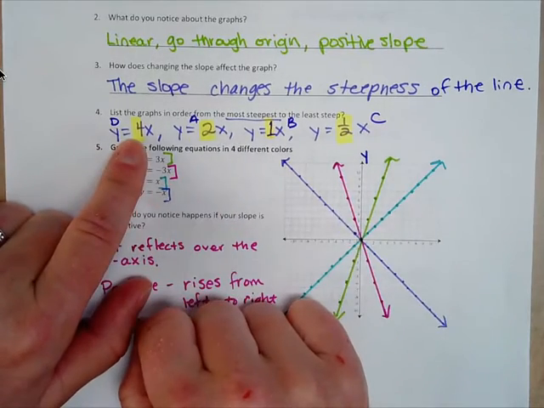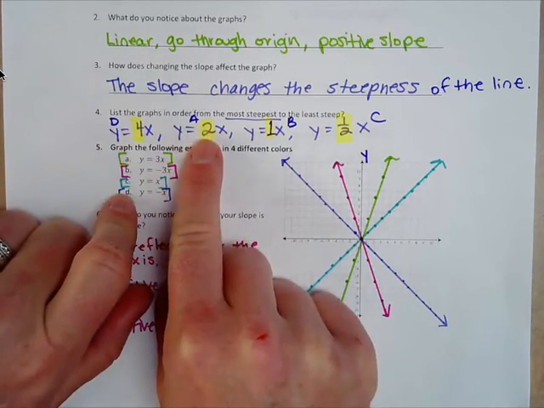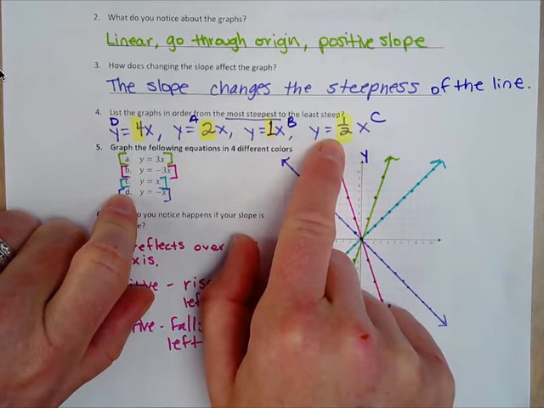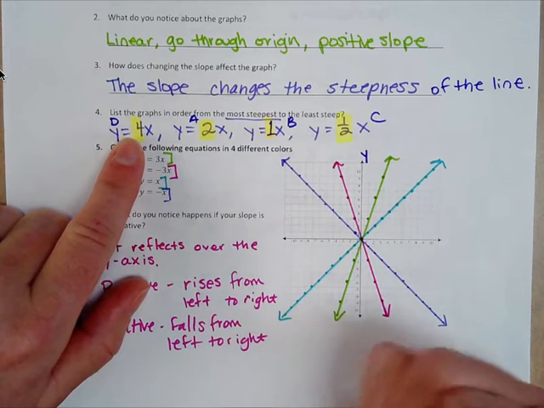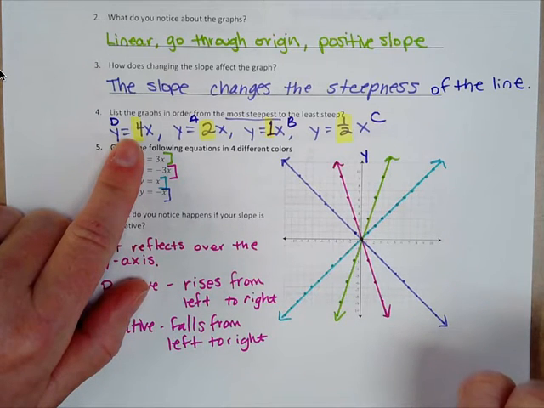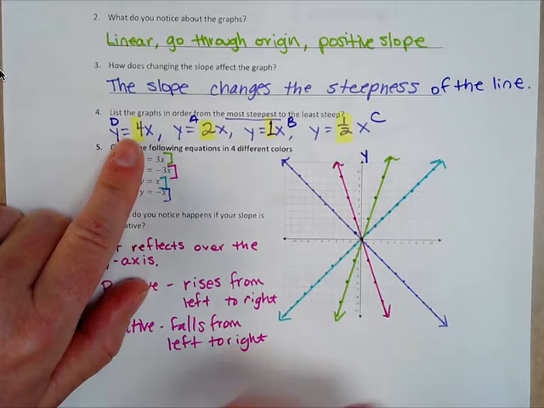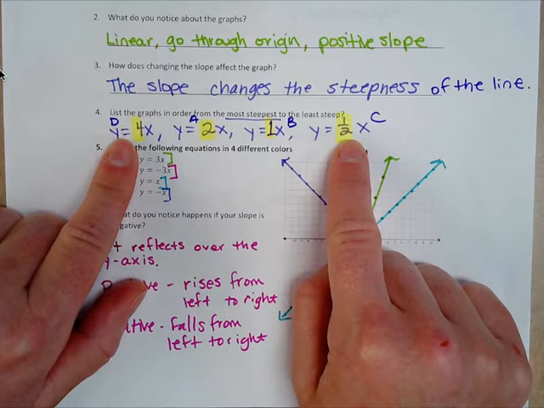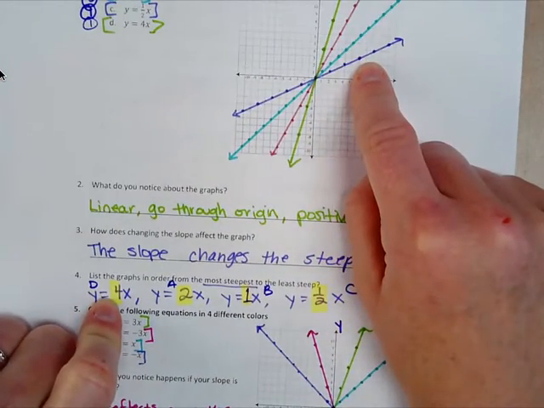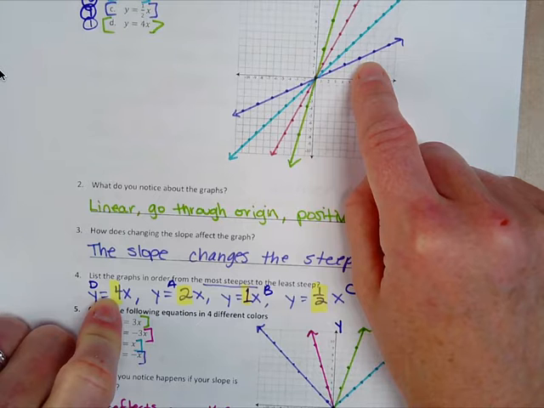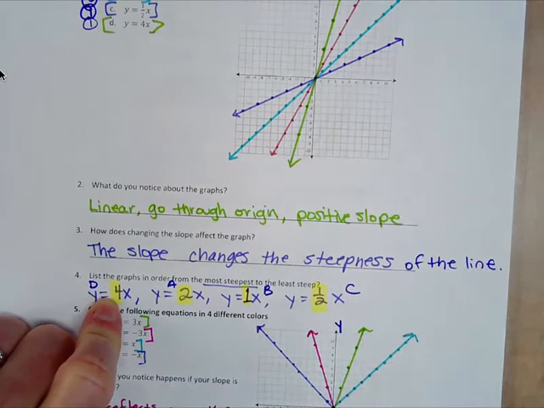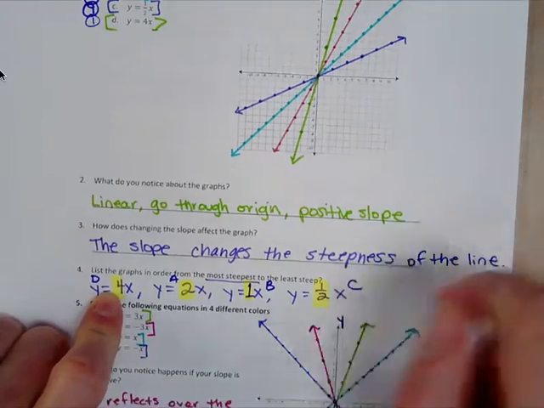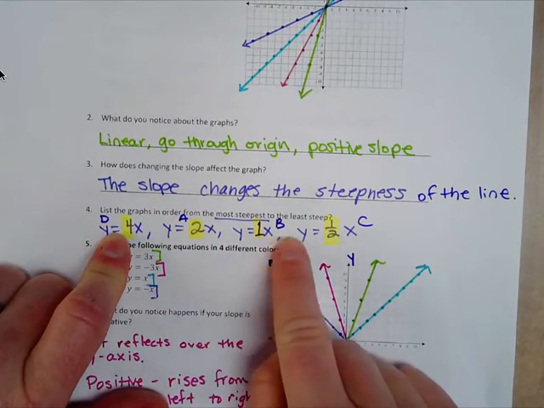So look at these numbers. 4, 2, 1, half. The bigger the number, that means that it's going to be a steeper line. The closer the number gets to 0, think about what a 0 slope is. 0 slope is a horizontal line. The closer it gets to 0 slope, the closer it gets to a horizontal line. So we're ignoring positives and negatives. We're just looking at the M, which is our slope.